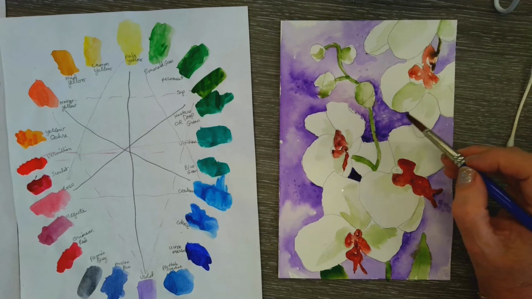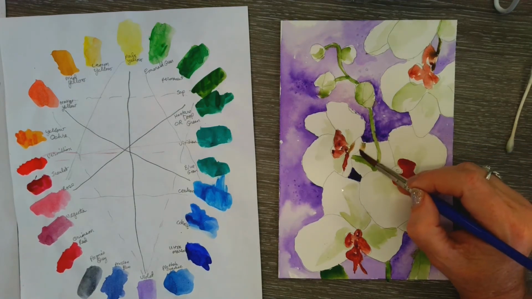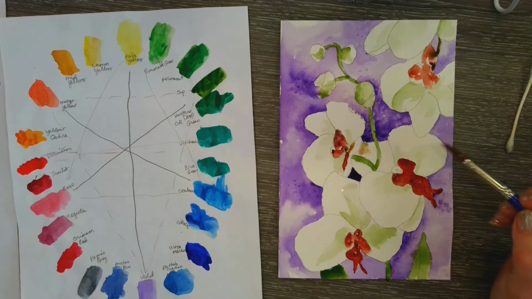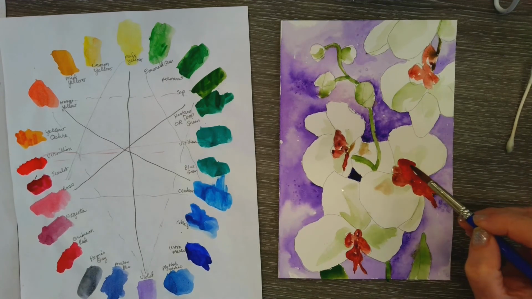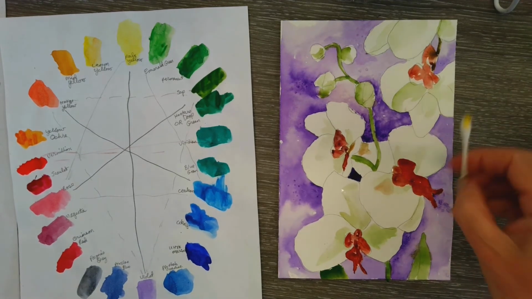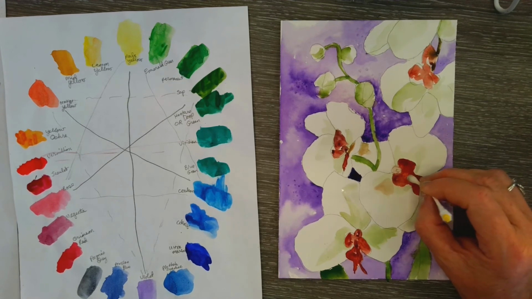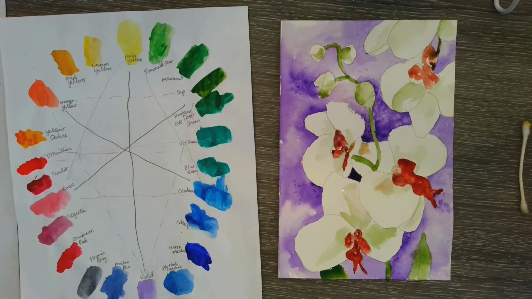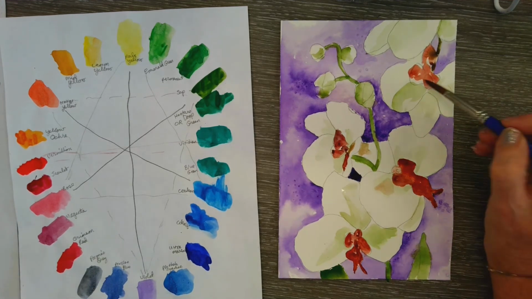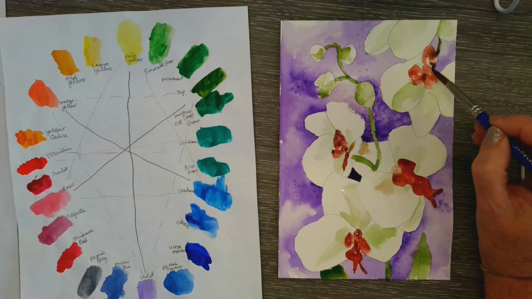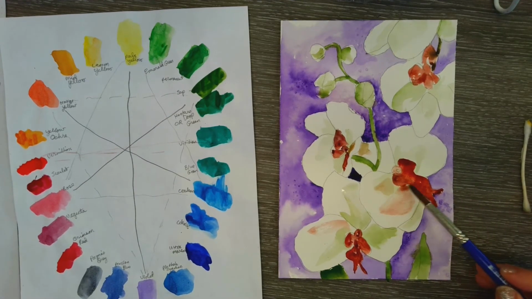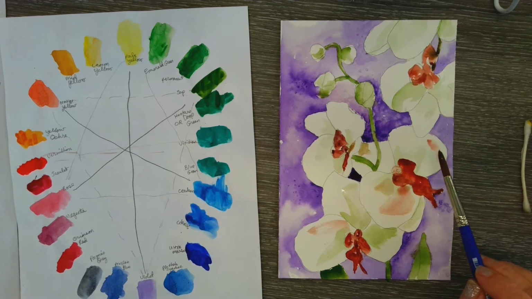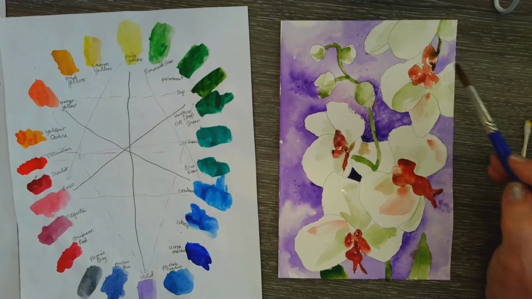It's going to give me a nice watermark. I have to change my salt.